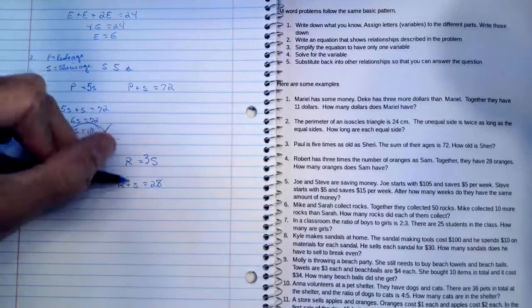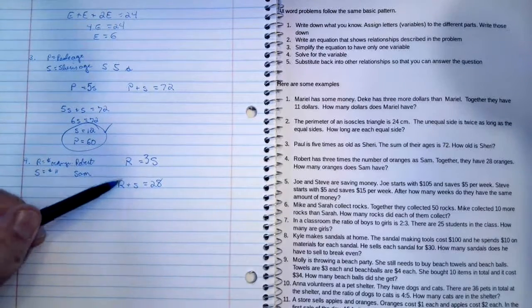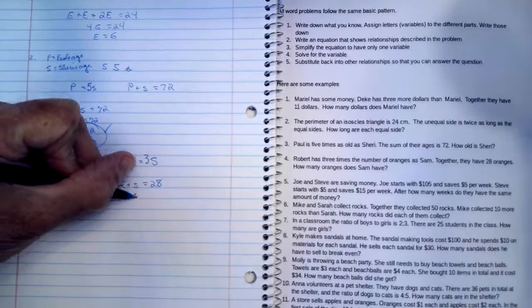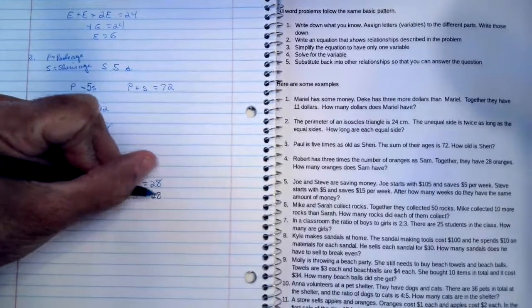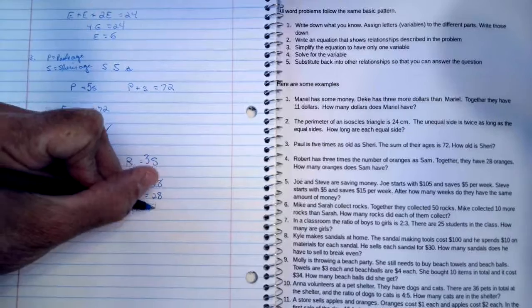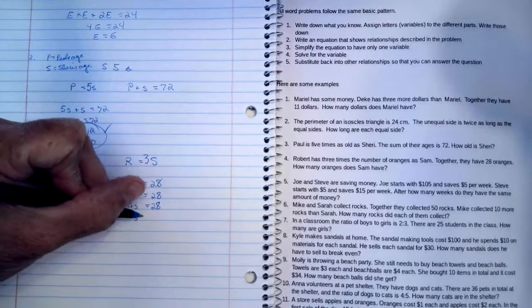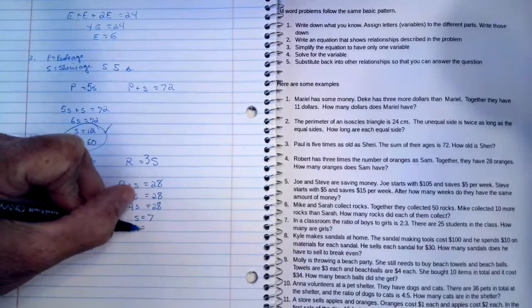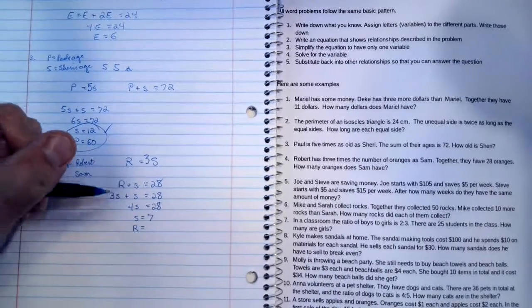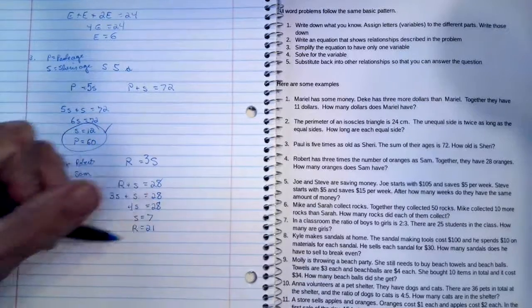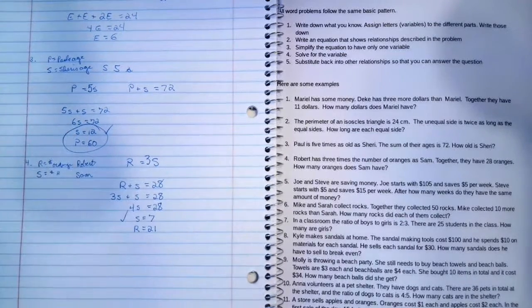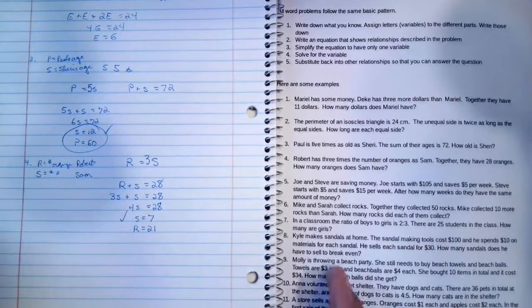Now we have to substitute in. Since I know R is equal to 3S, I'm just going to write 3S plus S equals 28, or 4S equals 28. 4 times 7 is 28, so S is 7. Robert is 3 times that, so Robert has got to be 3 times 7, which is 21. So Robert's got 21, Sam's got 7. The question says, how many does Sam have? That's the answer. Okay. All right.